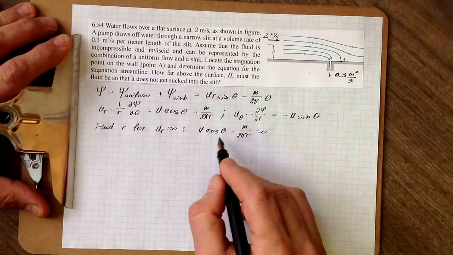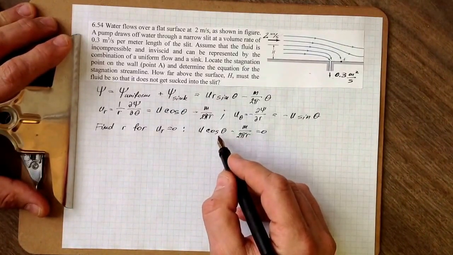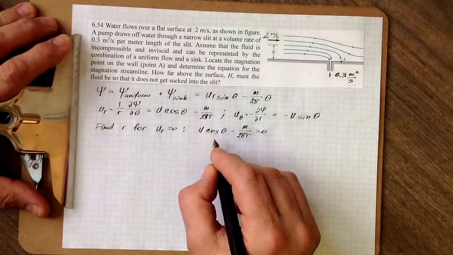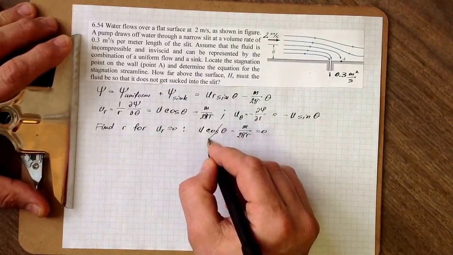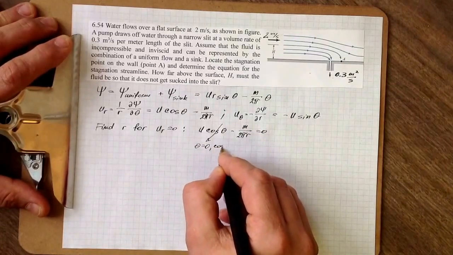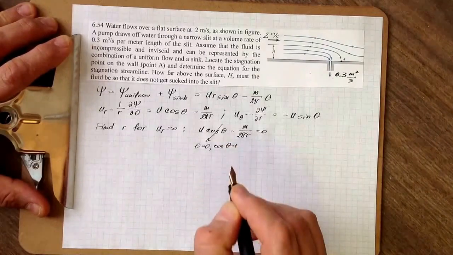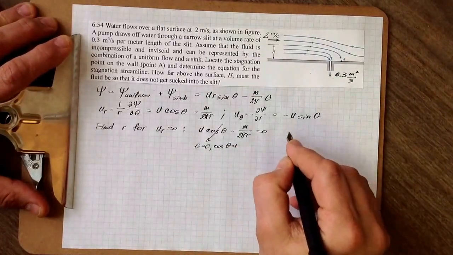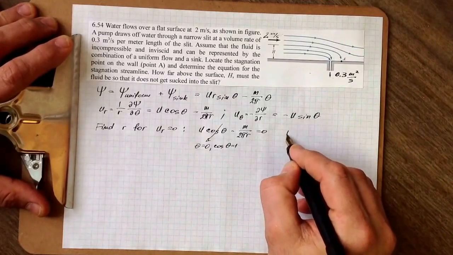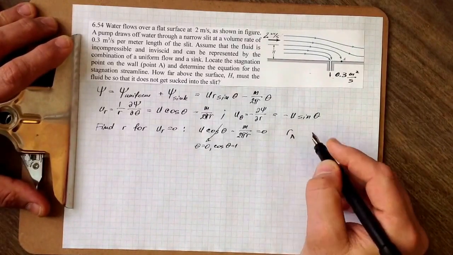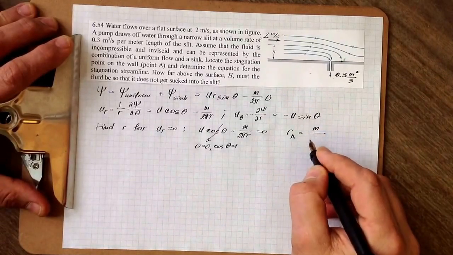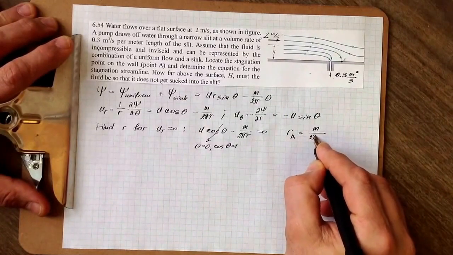But all along the wall theta is 0, so we have cosine theta which is 1. And we have essentially r of A equals m over 2 pi U.